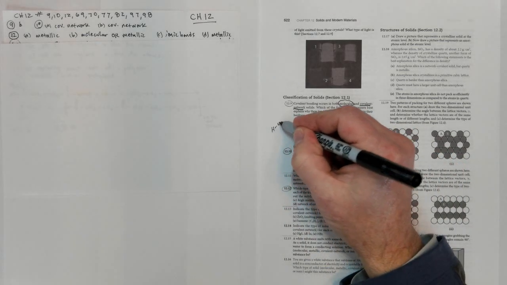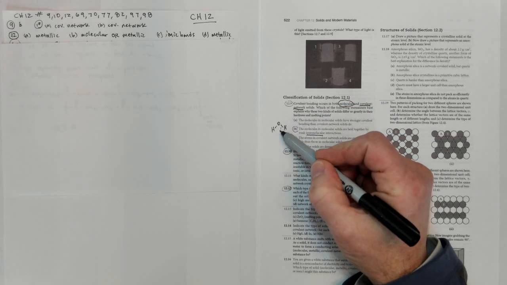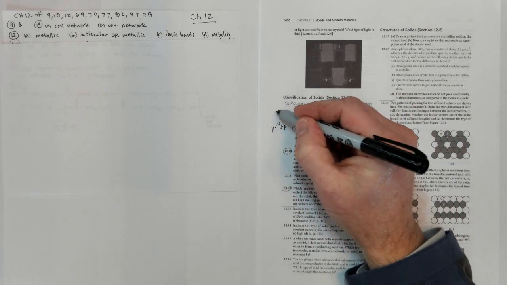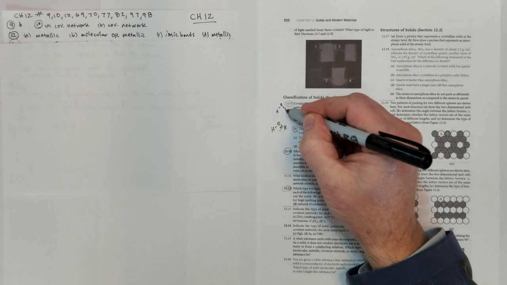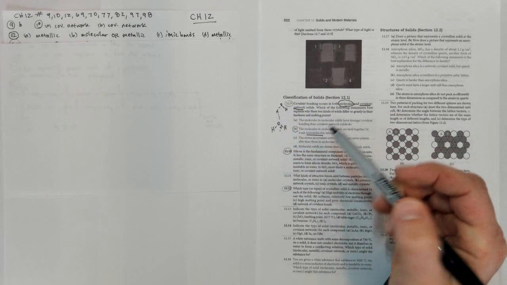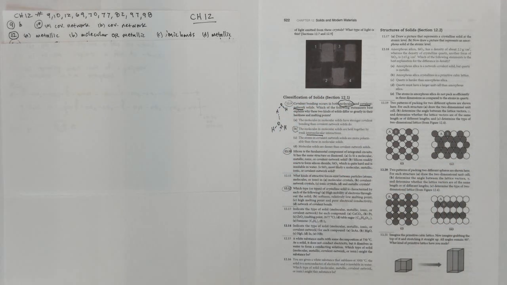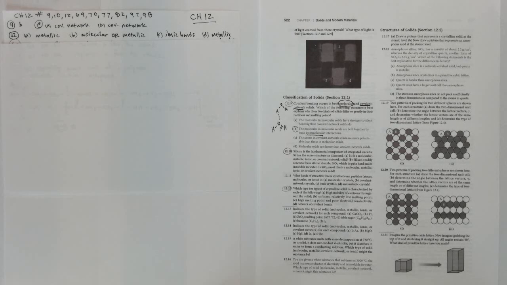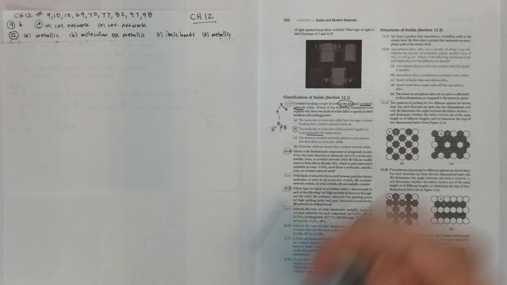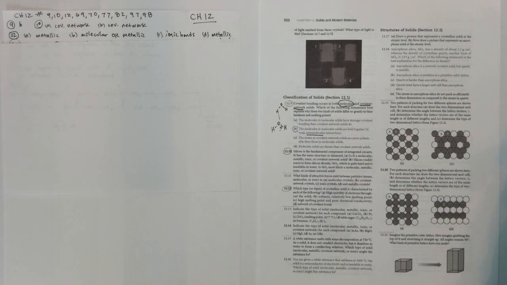So for example, in H2O, we have covalent bonds right here, but the things that hold H2Os to H2Os, these are intermolecular forces and are much weaker than the covalent bonds that hold together big, huge molecules like diamond.